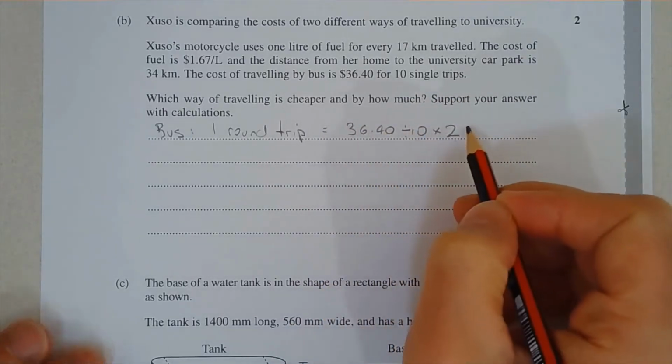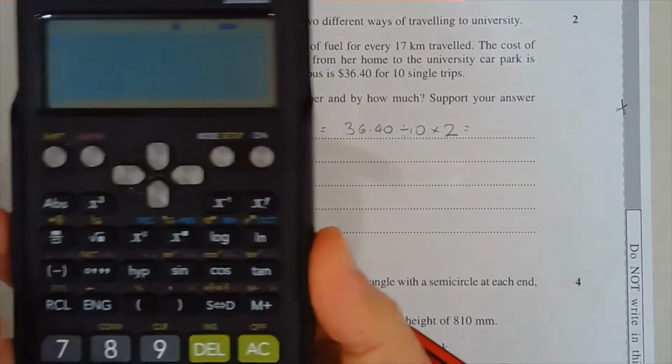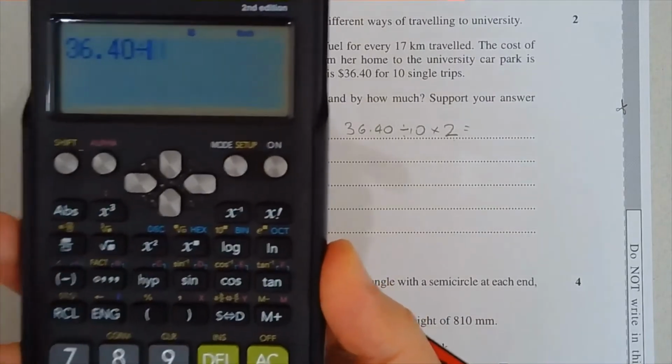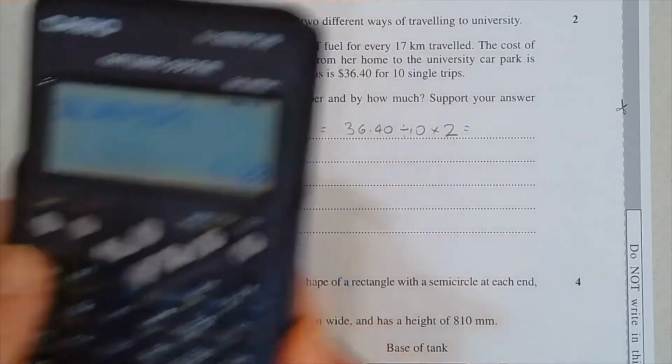We're going to multiply that by 2 to give us the cost of a round trip: home, uni, and back home again. So 3640 divided by 10, multiplied by 2, and we get $7.28.